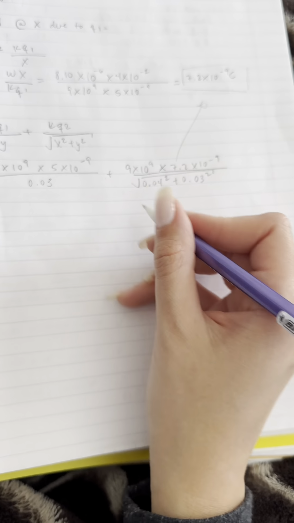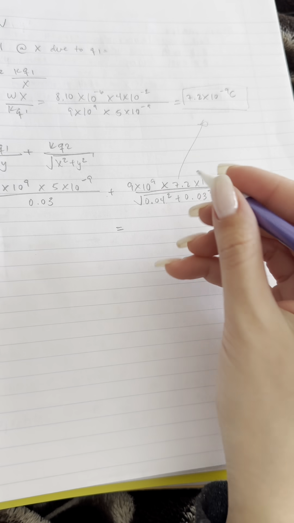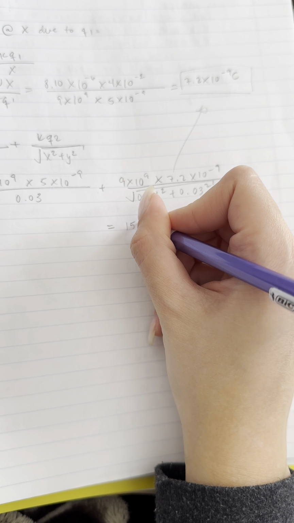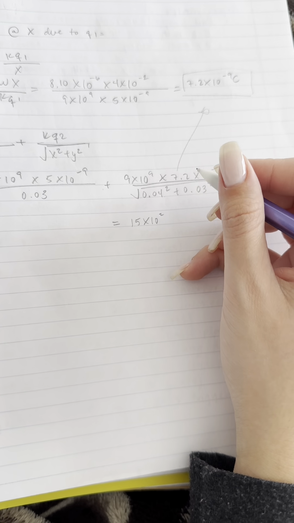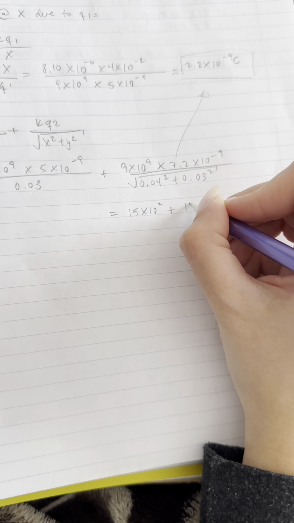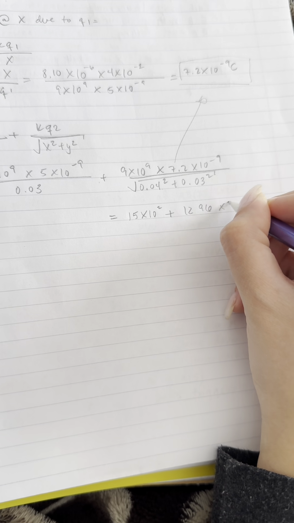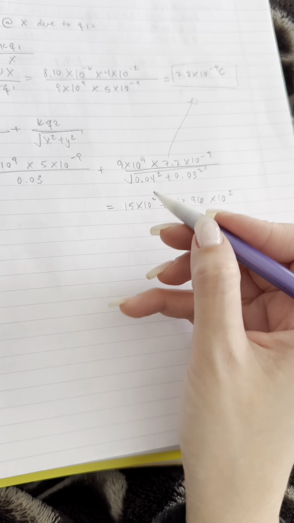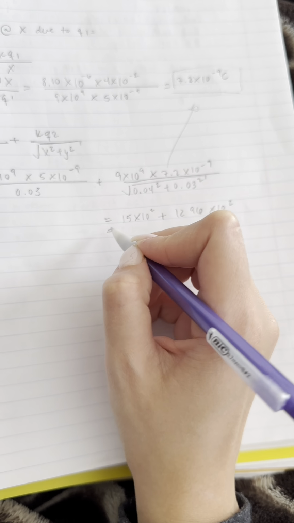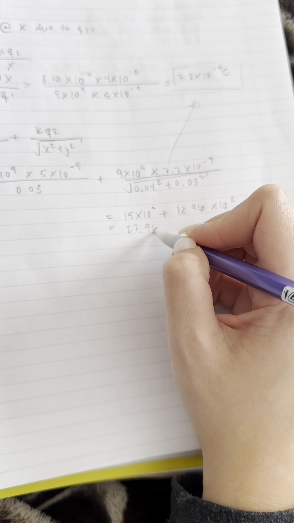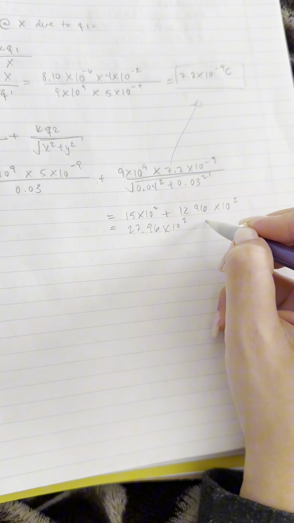So then this will be equal to, and I've already put this in my calculator again for saving time purposes. This is equal to 15 times 10 to the second power plus 12.96 times 10 to the second power. And then these two added equals 27.96 times 10 to the second power.